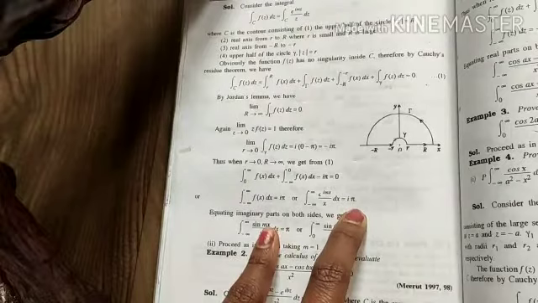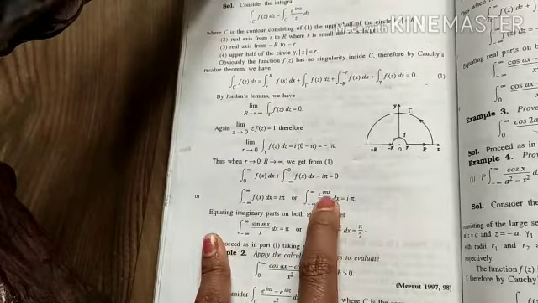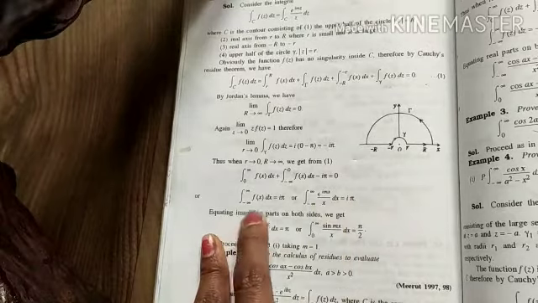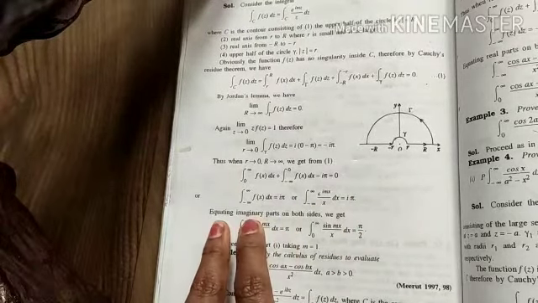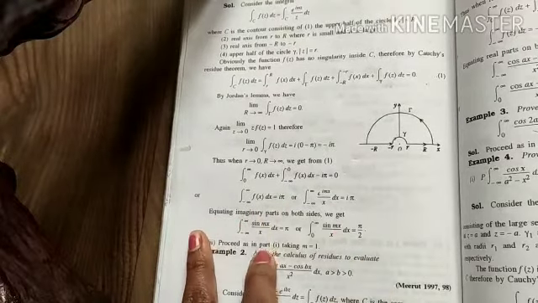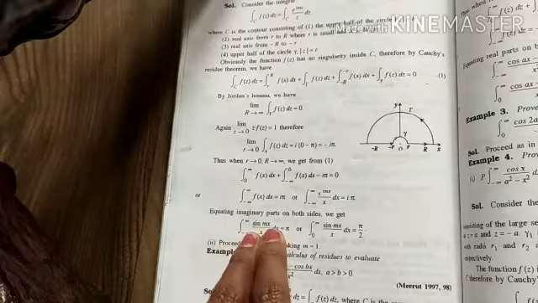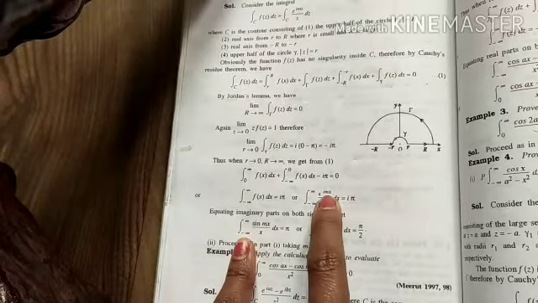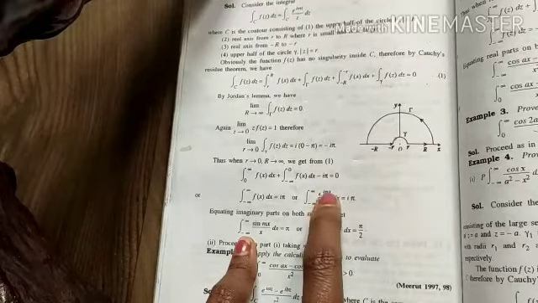Next, what you need to find out for the solution is sin mx. There is just I mx, so equating the imaginary parts on both the sides. You have to equate the imaginary parts on both the sides, then you will get integration from minus infinity to plus infinity of e to the power of I mx divided by x, where e to the power of I mx is nothing but cos mx plus I sin mx.